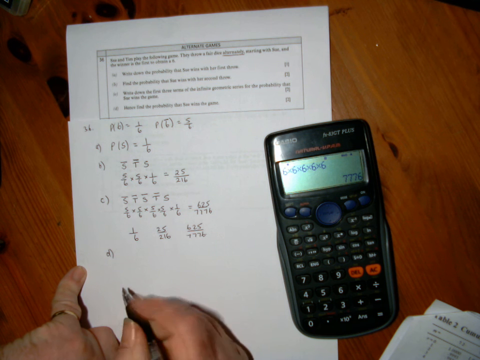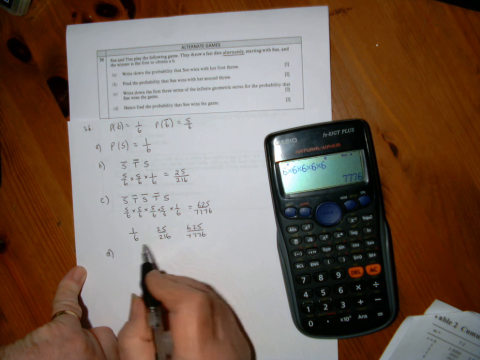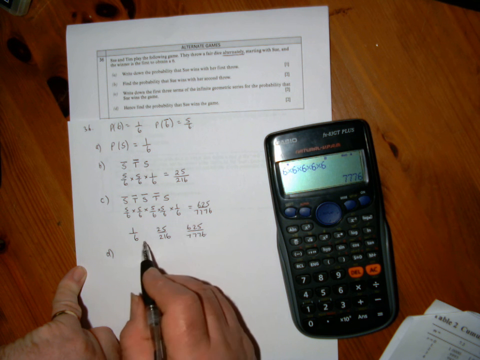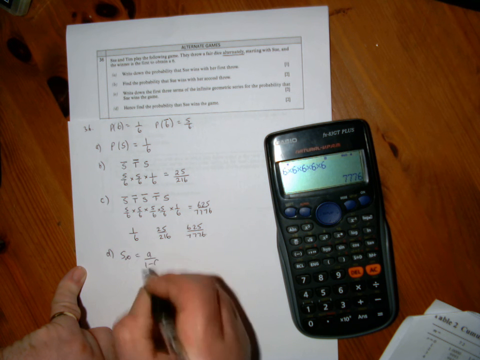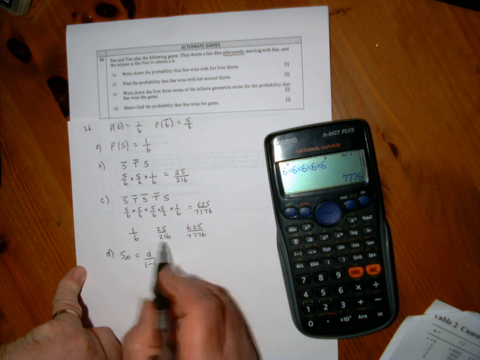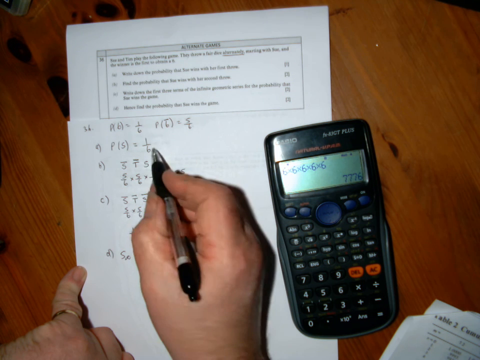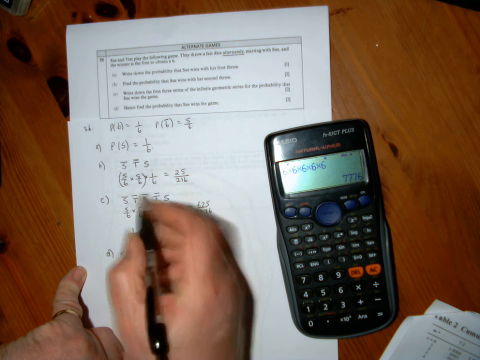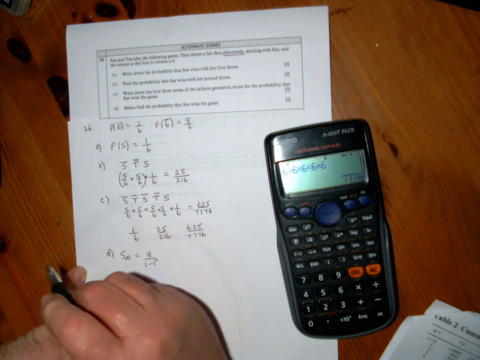So this could go on forever. Because we have an infinite GP series, and we know the sum to infinity for a GP is A over 1 minus R. So the first term is 1/6, and for the common ratio, if we look at what's happened each time: the first term was 1/6. For the second term, I was multiplying the 1/6 by 5/6 times 5/6.